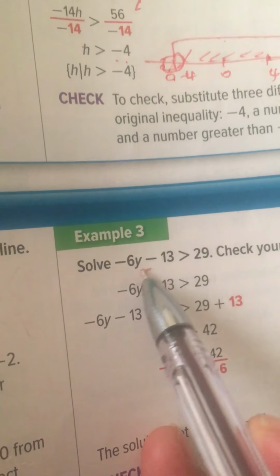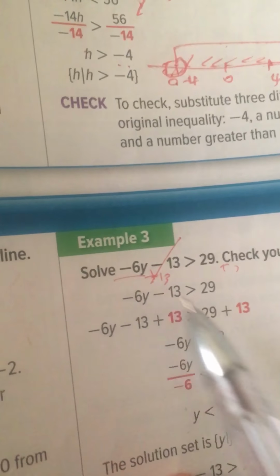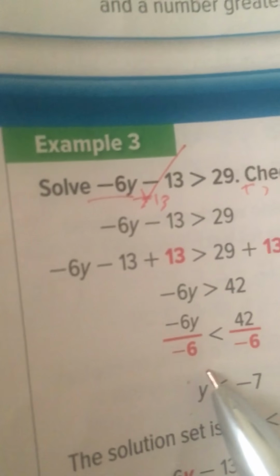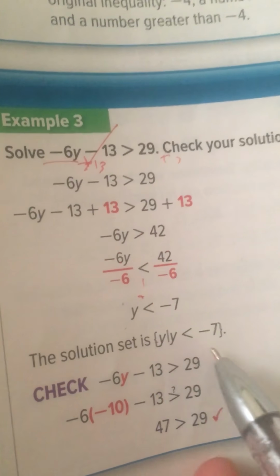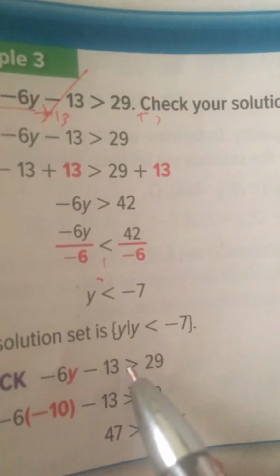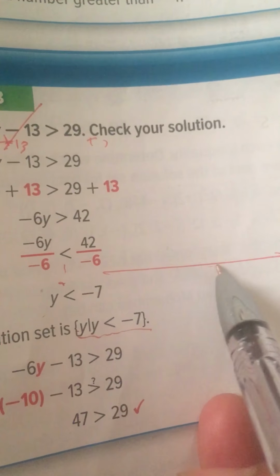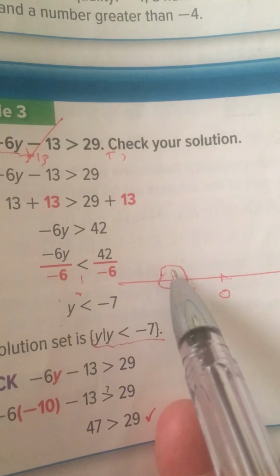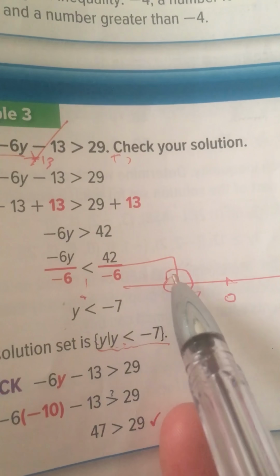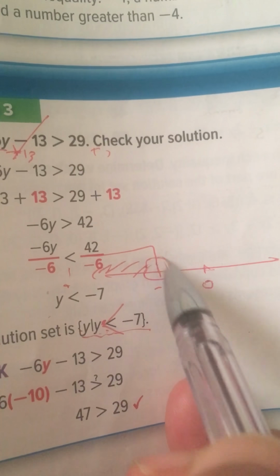Solve. I will add plus 13. Delete. Divide by minus 6. When I divide by minus 6, I will change the sign. Greater than will be less than. So y such that y is less than negative 7. This is 0. This is minus 7. y is less than minus 7. Less than, so this direction.